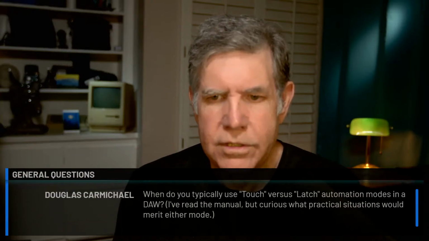Next question. Douglas Carmichael's up next with, when do you typically use touch versus latch automation modes in a digital audio workstation? I've read the manual, but curious what practical situations would merit either mode.